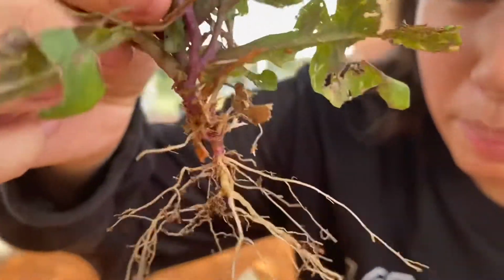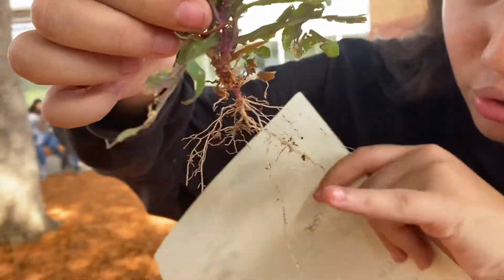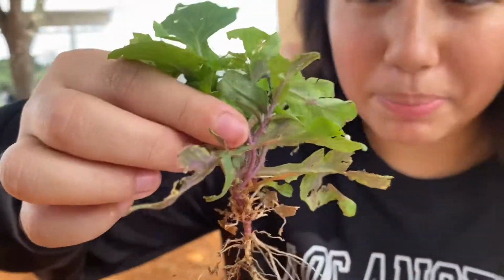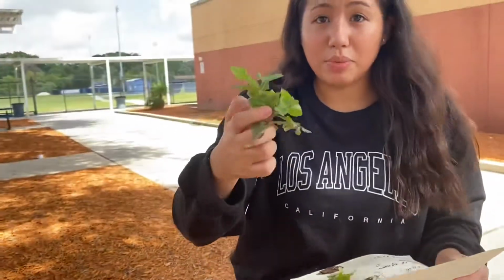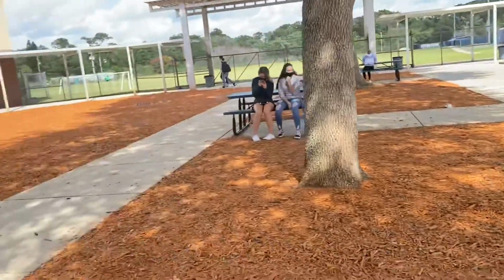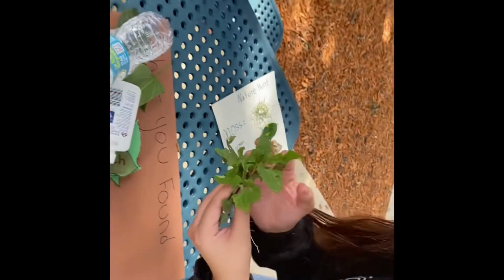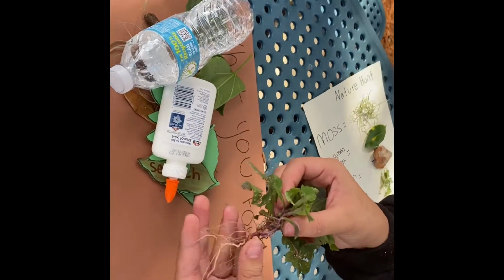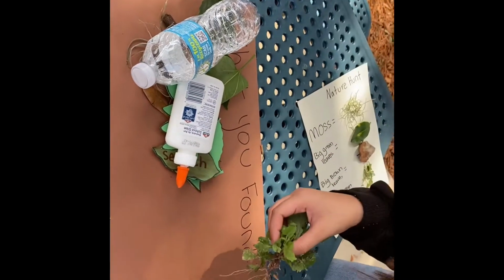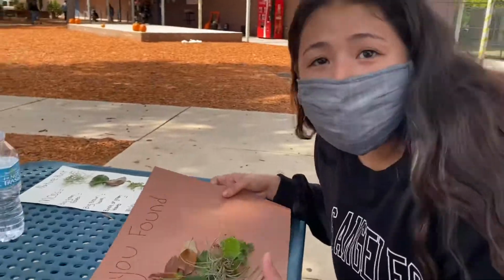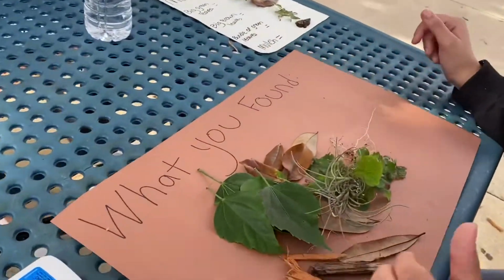So this is how plants get their water. The water goes through the roots and feeds the plant. So that's really cool. Let's go bring it back to our nature table. We've got our bundle of green leaves, and we also found some roots, which is an extra bonus to our super cool thing that we're gonna do. Okay, so these are all the materials we found. We'll see you guys when we glue them.